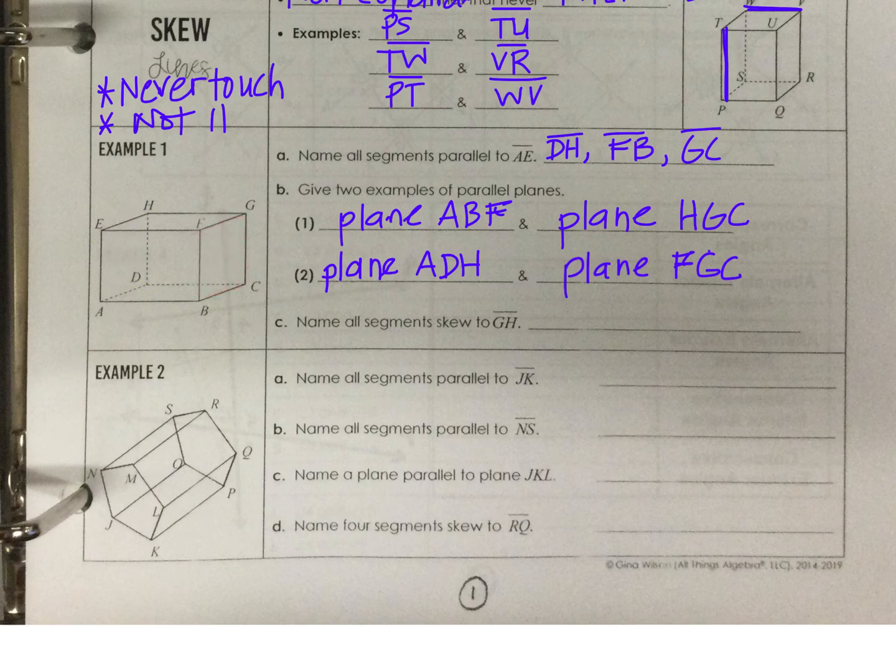All the segments skew to GH. GH is back there. So there are 4 of these that are skew, meaning they're not touching, but they're not parallel.